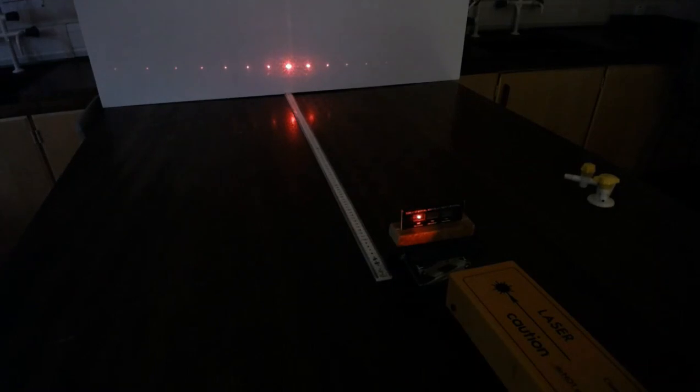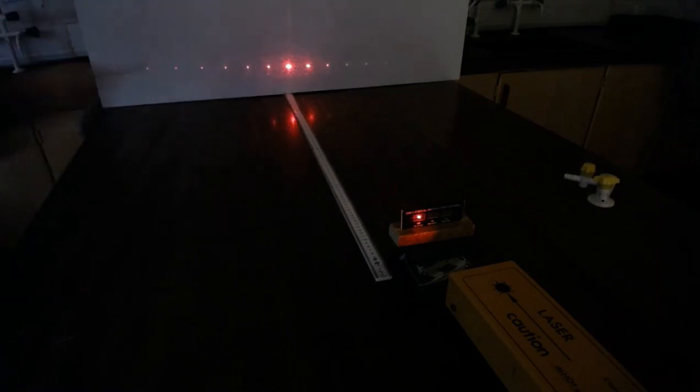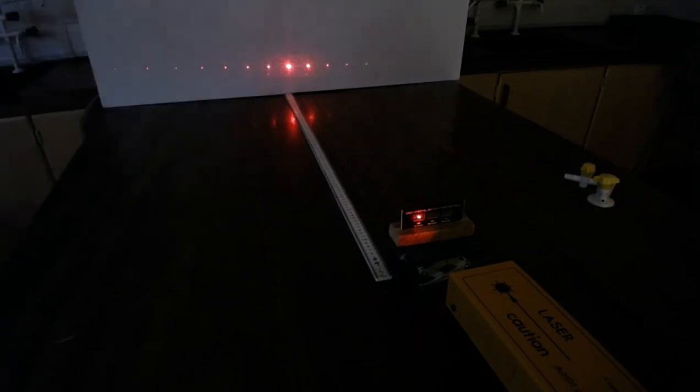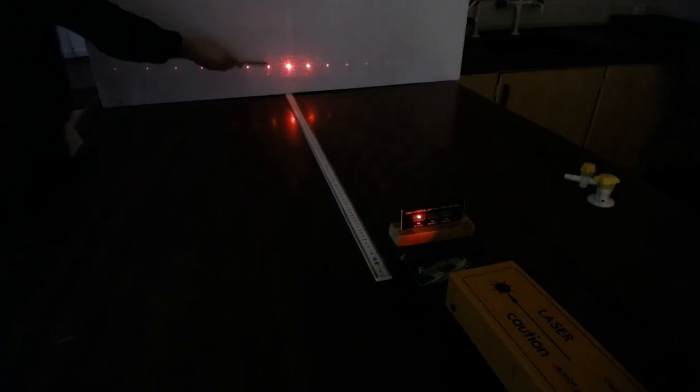For each diffraction grating, we will measure the distance AC, which is the distance from the diffraction grating to the screen. Then we will measure the distance AB, which is the distance from the central brightness maxima to the first order maxima here. And then we will measure the distance BC, which is the distance from the first order maximum to the diffraction grating.